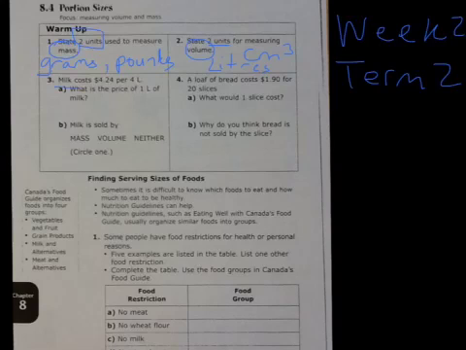Question 3, milk costs $4.24 per 4 liters. What is the price of 1 liter of milk? So if we've got $4.24, which is like your typical bag of milk, or where you get the 3 bags in the one big bag, and you've got 4 liters. So we want to know how much just 1 liter costs.